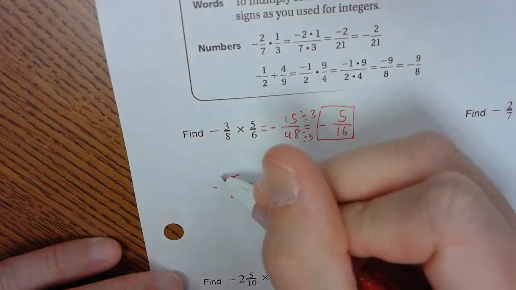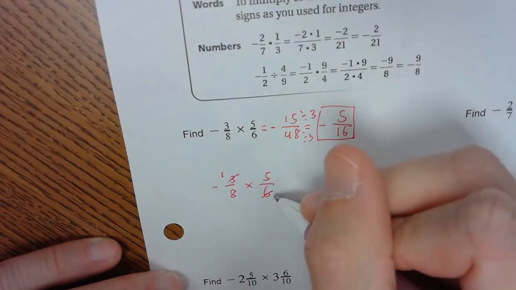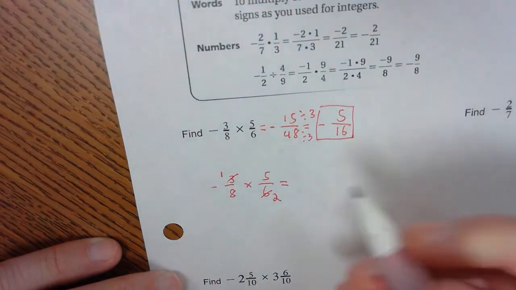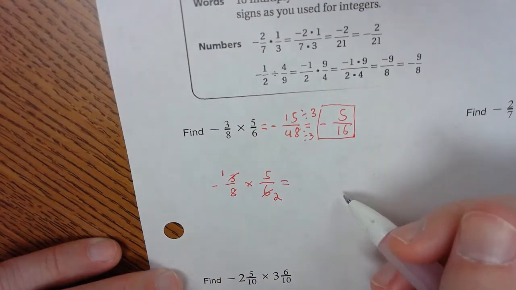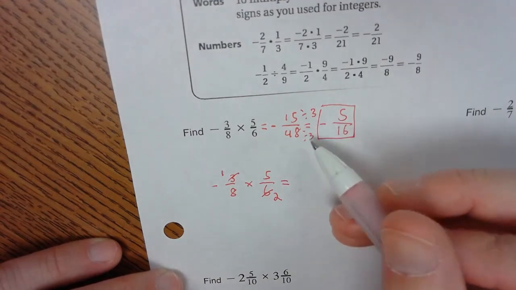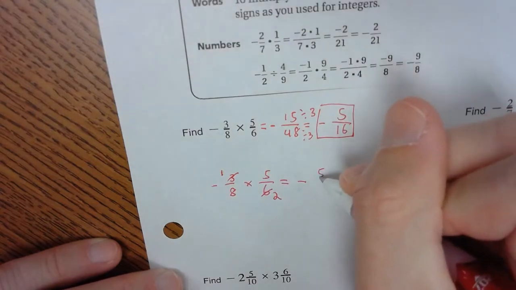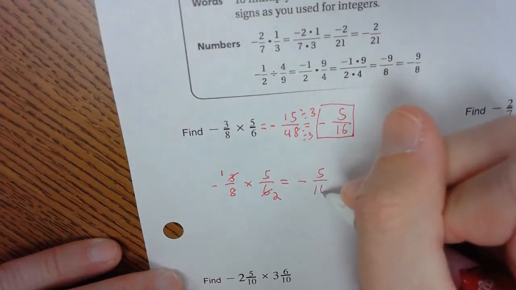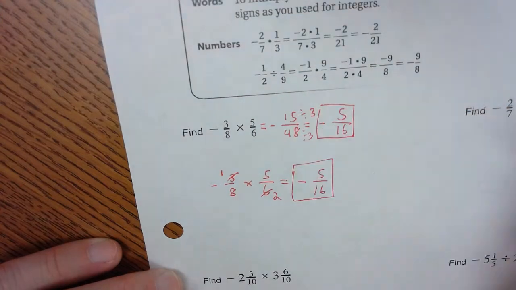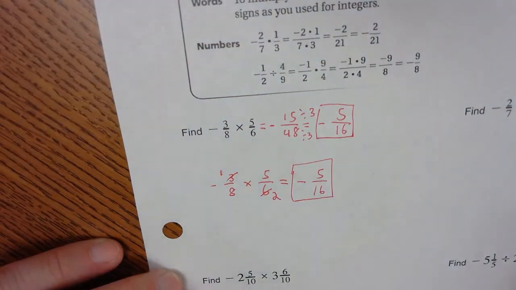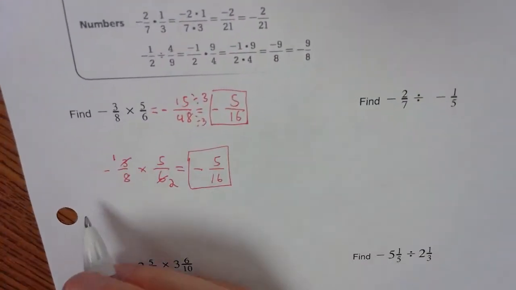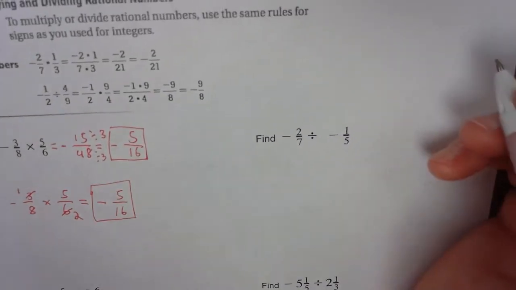3 divided by 3 is 1. 6 divided by 3 is 2. Notice how small my numbers got. Okay, so this is going to help me so I don't have to worry about simplifying as much. I'm still going to get a negative. 1 times 5 is 5. 8 times 2 is 16. You're in the same exact spot. Remember, you don't have to do cross-canceling, but it will make your numbers smaller.